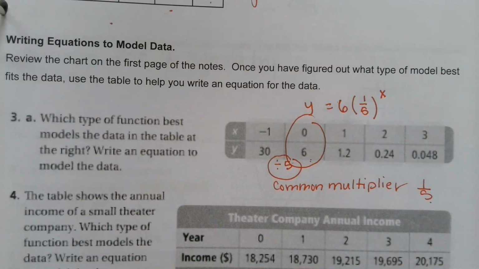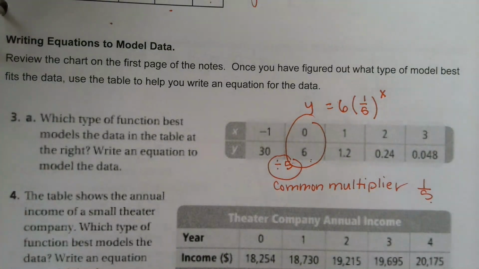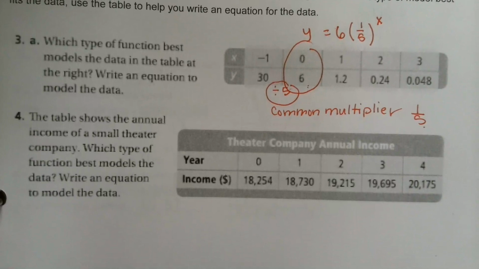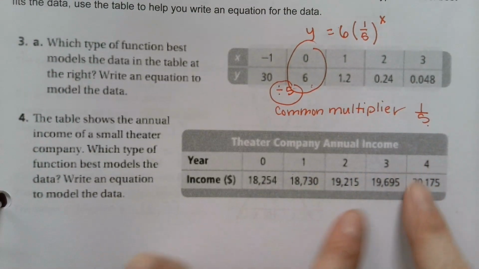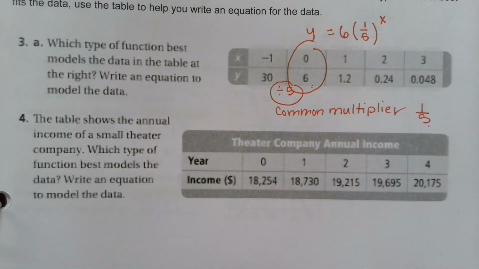Now this one is a little bit different. This one hops around a little bit on you. So I want you to just pause the video quick and identify the space. So subtract, find the space between each one of those.